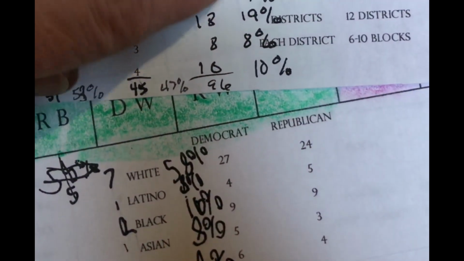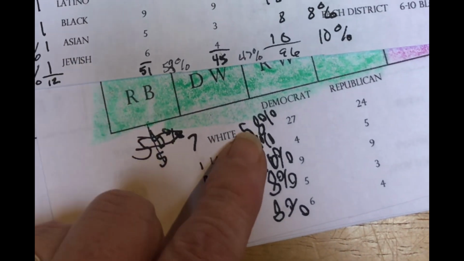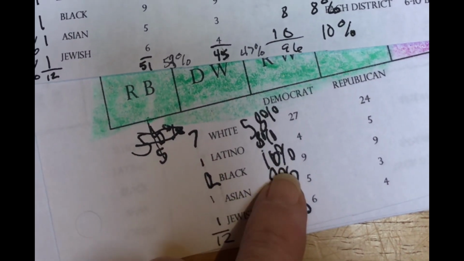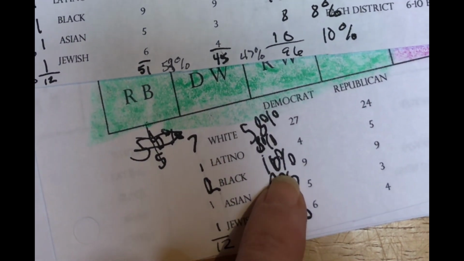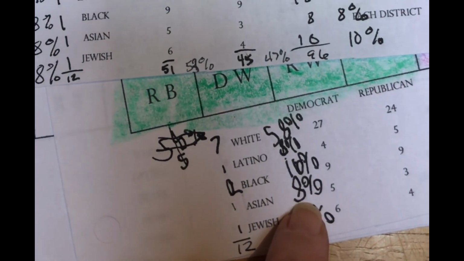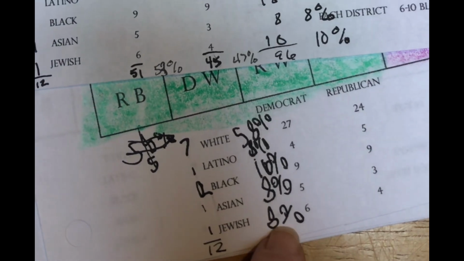So these are the numbers here of the ethnicities. Whites are slightly overrepresented. Latino is almost right on. Blacks are right on. Asians are right on. And then the Jewish people were slightly underrepresented.